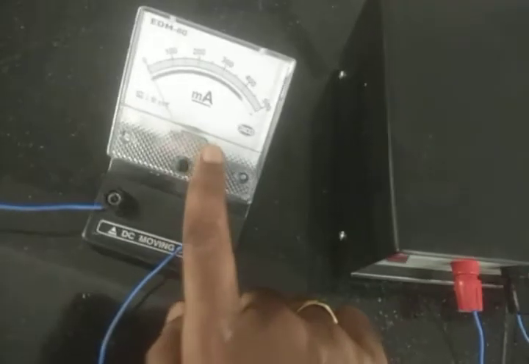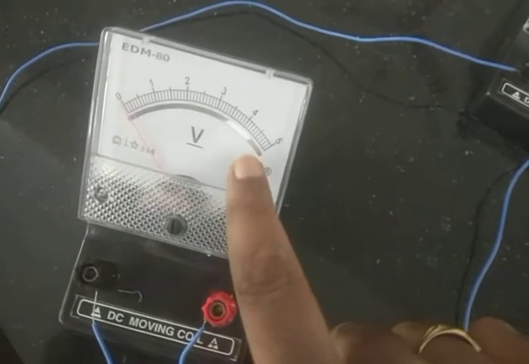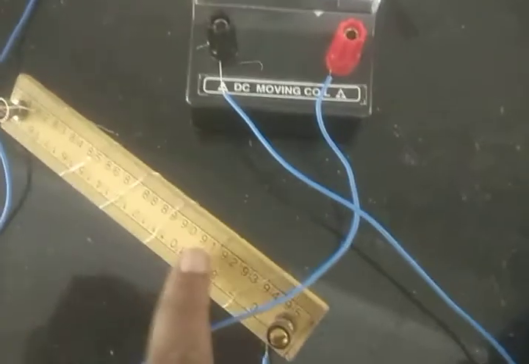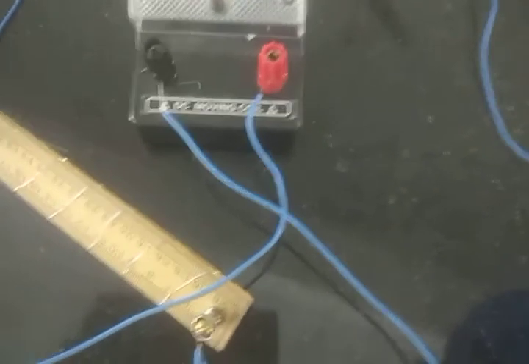What are all the components? Battery eliminator, milliammeter, voltmeter of 0 to 5 volt range, 30 ohms rheostat, then the unknown wire with unknown resistance and resistivity, which is a simple metal wire, and finally the key.